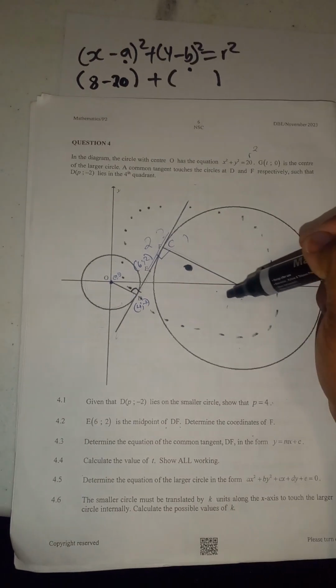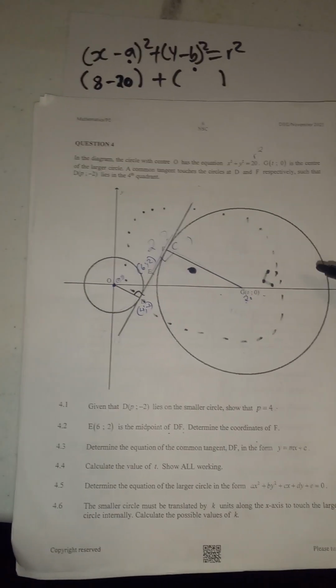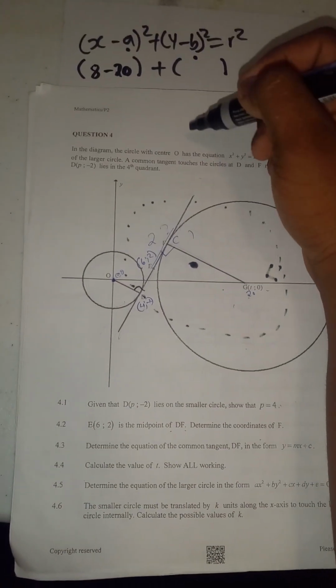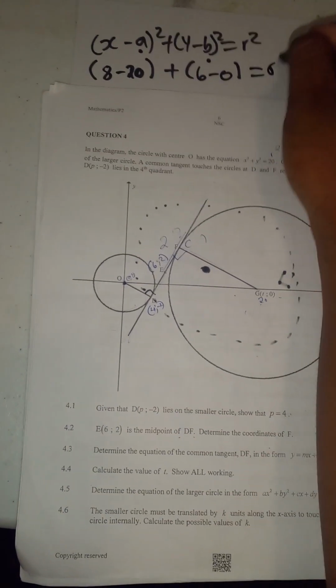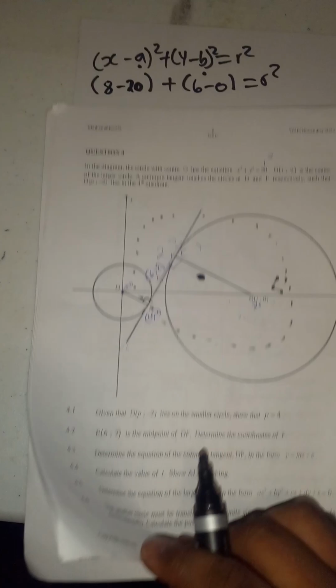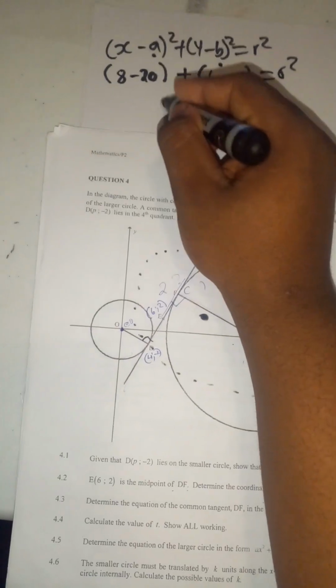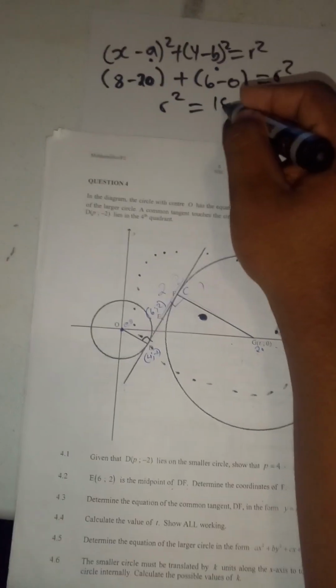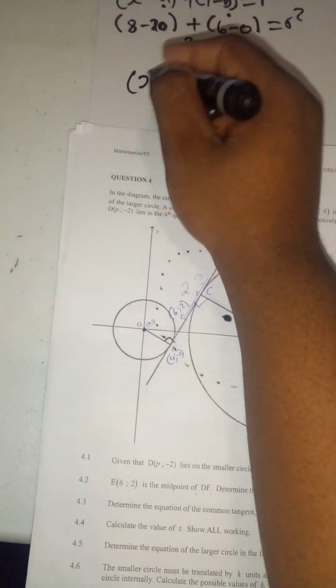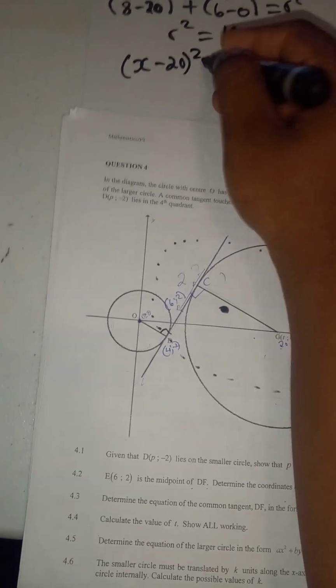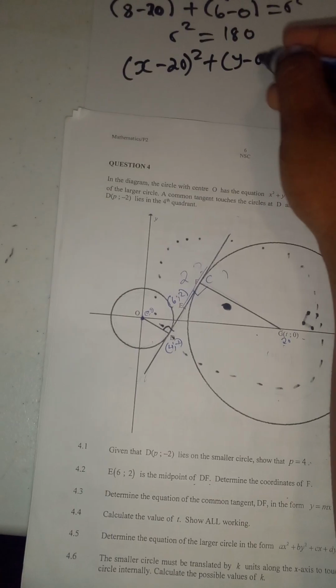20 is the x coordinate of the center. And then what is the y on the circumference? 6, and then minus 0, which equals r squared. You see, that's how you substitute. So r squared equals 180. Okay, and then now we are going to continue there. Now you can write it in the form (x minus 20) squared plus (y minus 0) squared equals r squared.